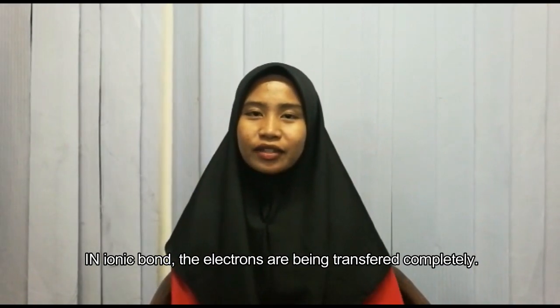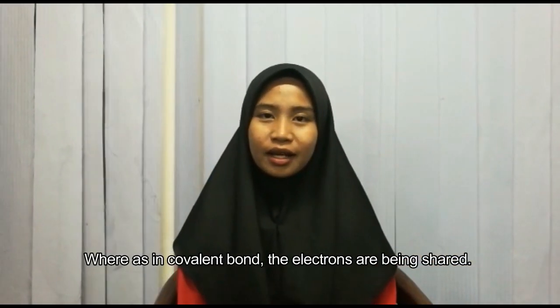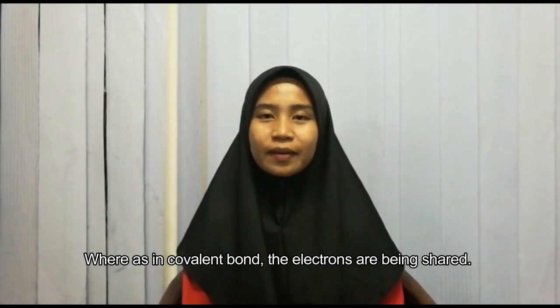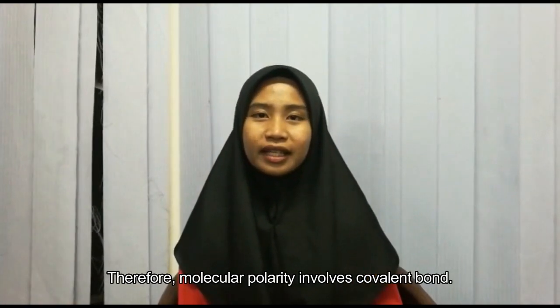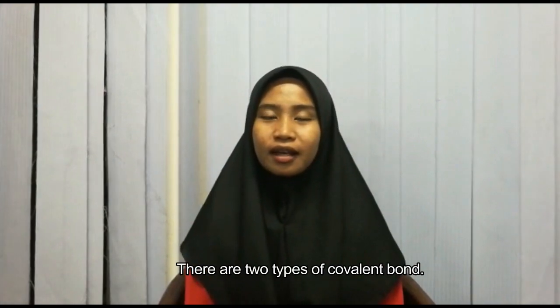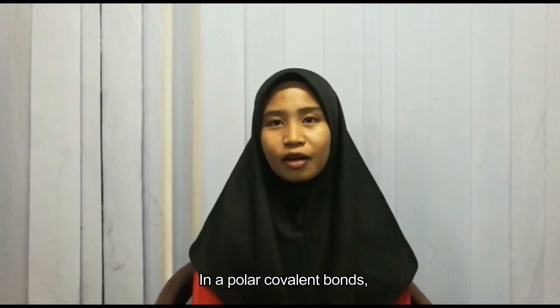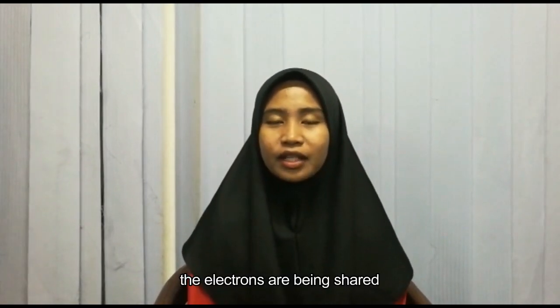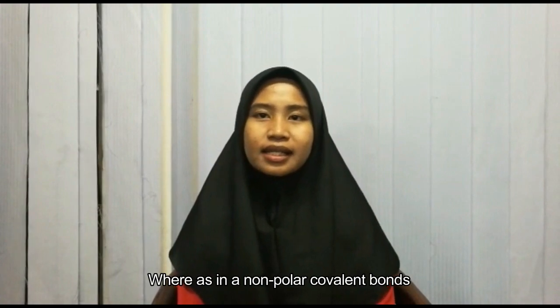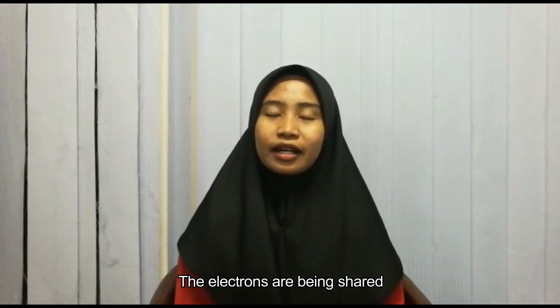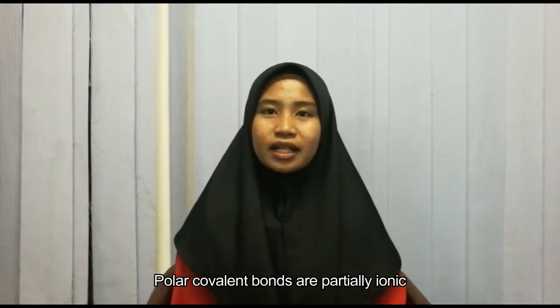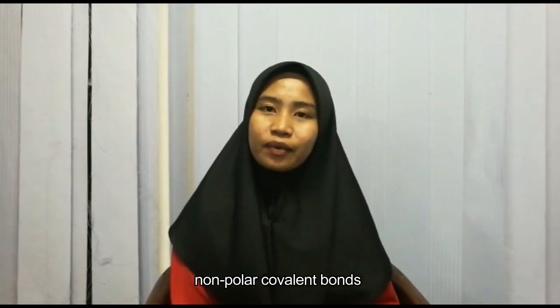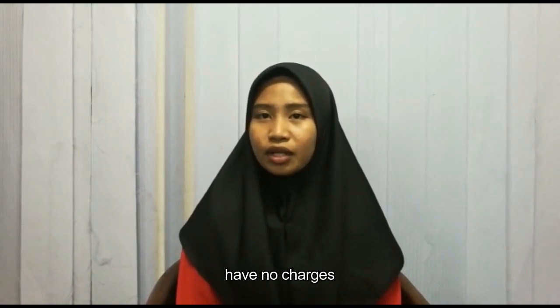Stay tuned. In ionic bond, the electrons are being transferred completely, whereas in covalent bond, the electrons are being shared. Therefore, molecular polarity involves covalent bond. There are 2 types of covalent bond, polar and non-polar. In polar covalent bonds, the electrons are being shared unequally, whereas in non-polar covalent bonds, the electrons are being shared equally. Polar covalent bonds are partially ionic, whereas non-polar covalent bonds have no charges.